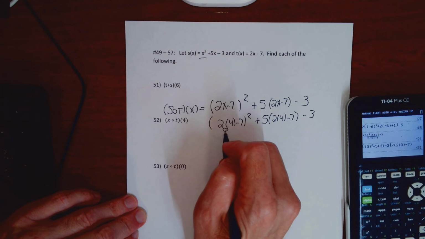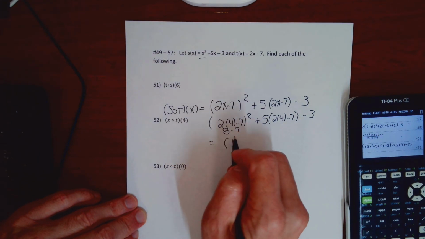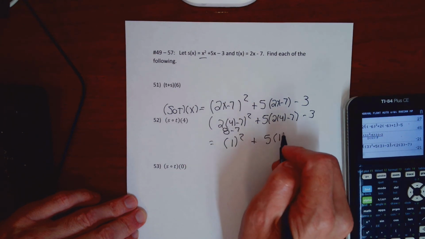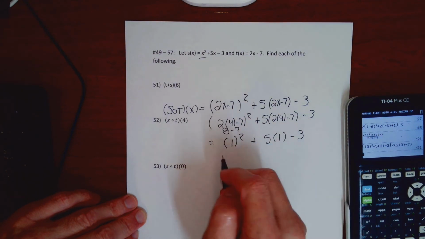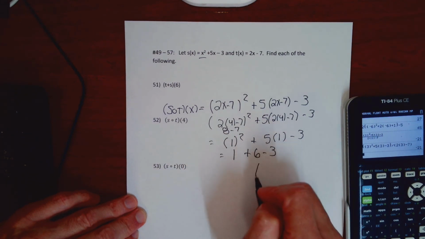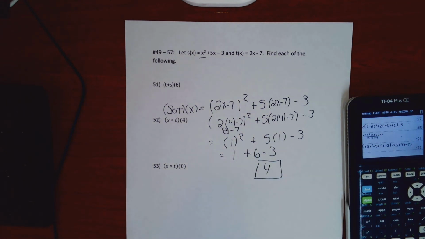This parentheses comes out to 8 minus 7, which is 1. So this is going to be 1 squared. The next parentheses comes out to 1, so I'll get 5 times 1 minus 3. This is going to be 1 plus 6 minus 3. You can do this on your calculator. I'm doing this fast because that's just silly arithmetic.